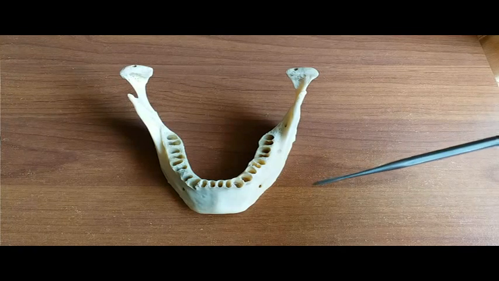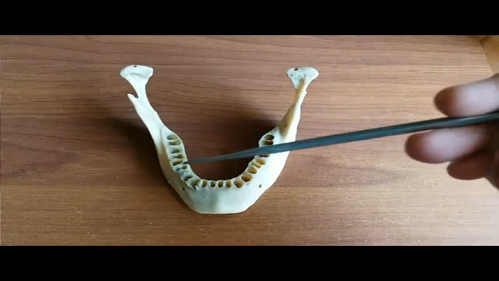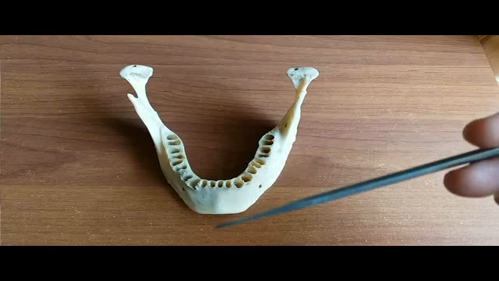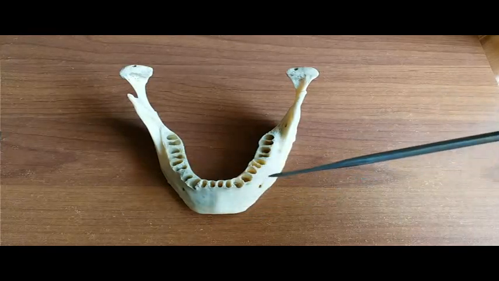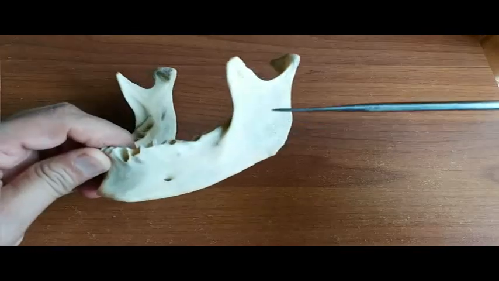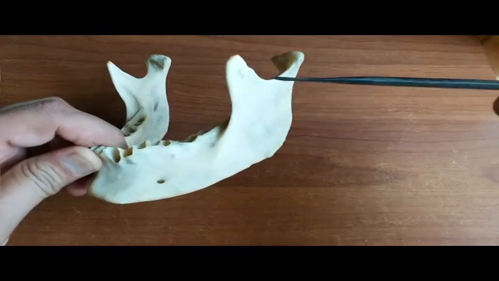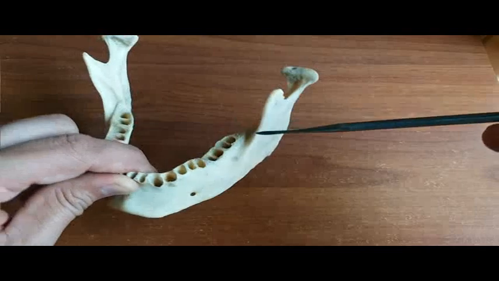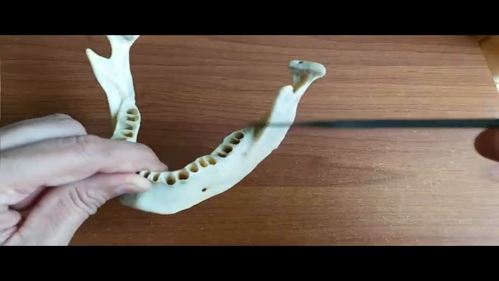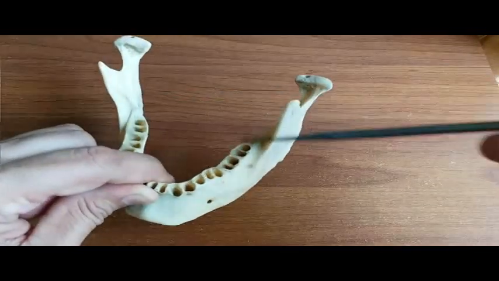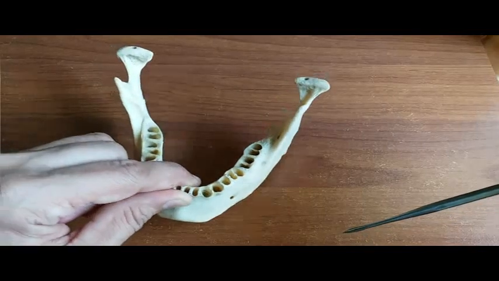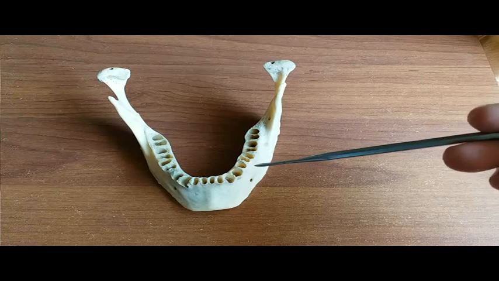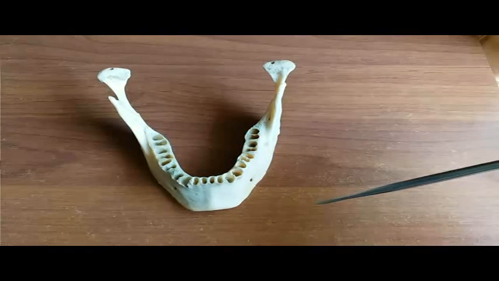The parts of the mandible are a horizontally oriented, U-shaped, anteriorly placed body and two vertically oriented, quadrilateral shaped rami which project upwards from the posterior ends of the body on either side. Let us look at the borders and surfaces of the body of the mandible. There are two borders and two surfaces.